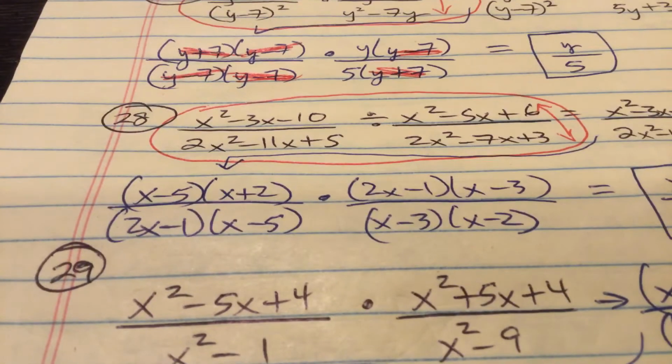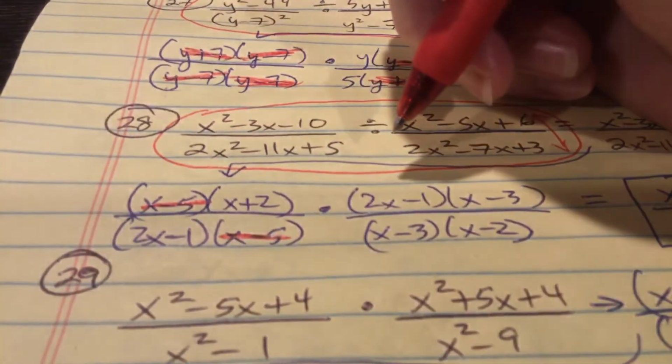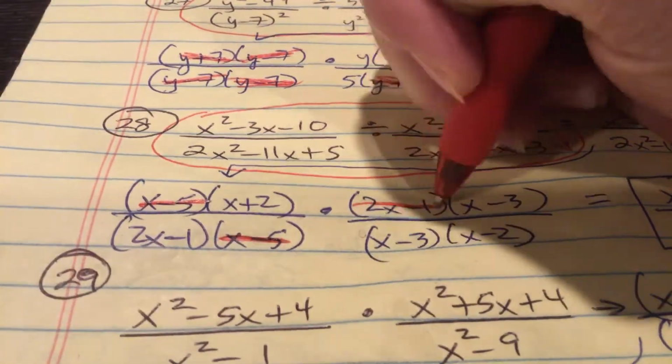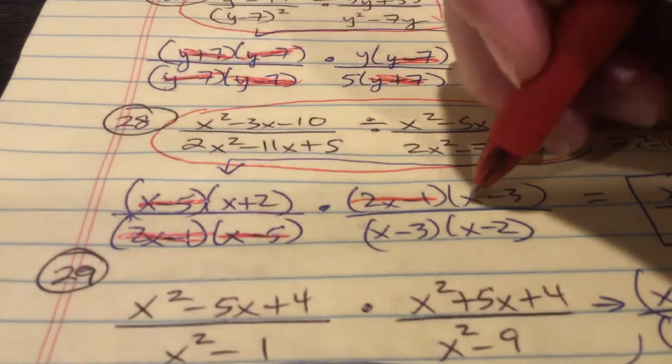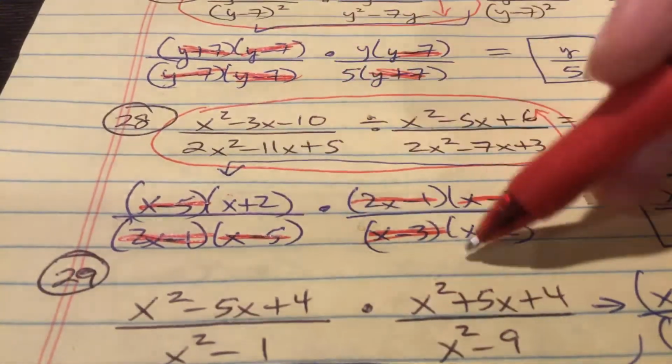All right, going to continue here, folks, with number 28, I believe, in the last thing that happened last video. We got to this factored form. What do we got up top? Cancel out the x minus 5s. Then 2x minus 1, 2x minus 1 cancels. X minus 3 cancels, leaving you with x plus 2 over x minus 2.